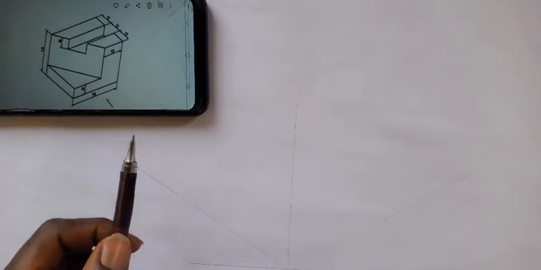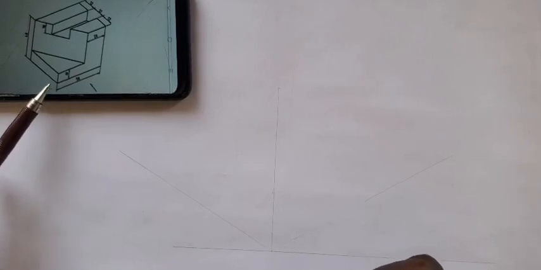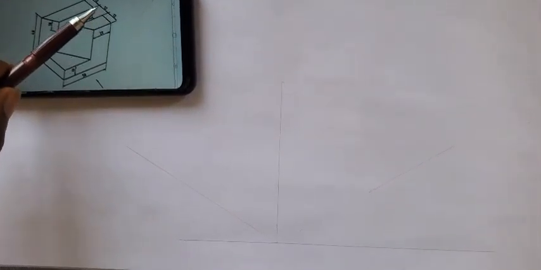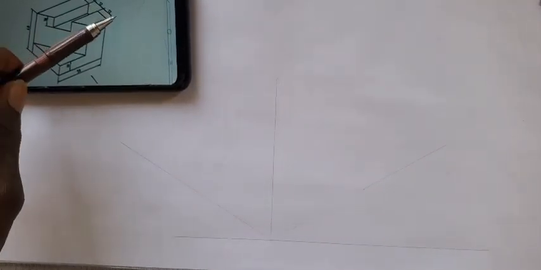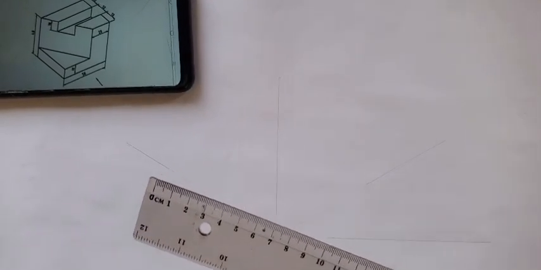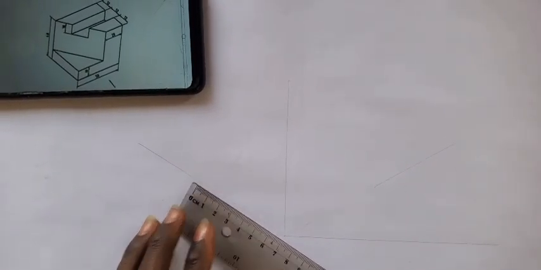That means anywhere it is 50, we are drawing times 2 of it. On this side we can see that 12 plus 12 plus 12 will give us 36, and that means as here is 36, this side too is also 36. And because we are drawing in ratio 2:1, we are going to measure 36 times 2, which is 72.